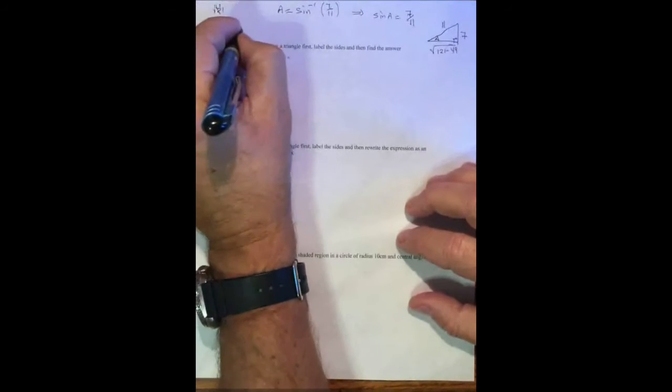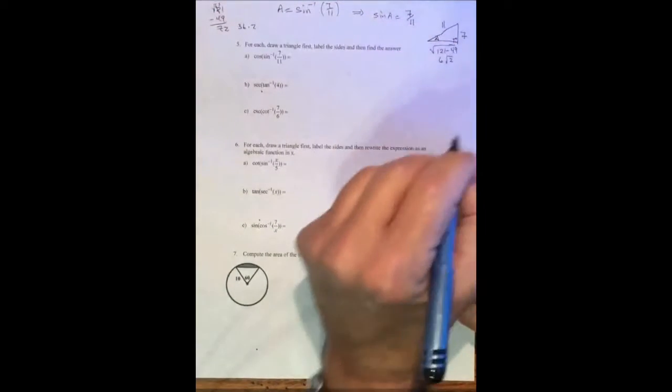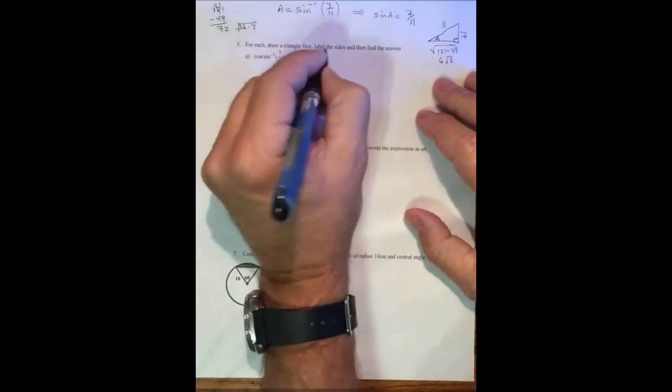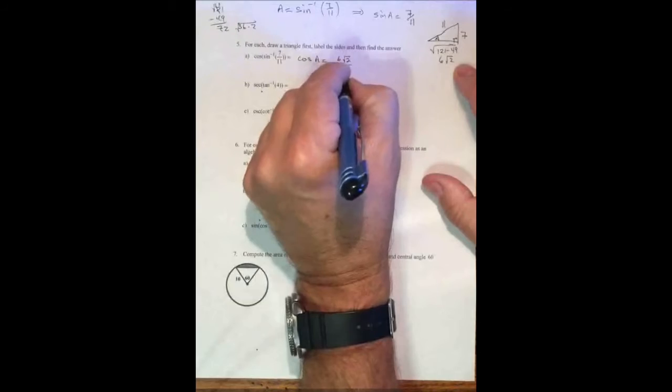72. What's 121 minus 49? Oh, let's see if I can do that. 72. Now 72 is 36 times 2. So this side is equal to 6 square root of 2, right? The square root of 72 is the square root of 36 times 2, so that's 6 square root of 2. Now, as soon as I let A equal this, the original problem becomes the cosine of A. And just look at it. The cosine is going to be the adjacent, 6 times the square root of 2 over 11.